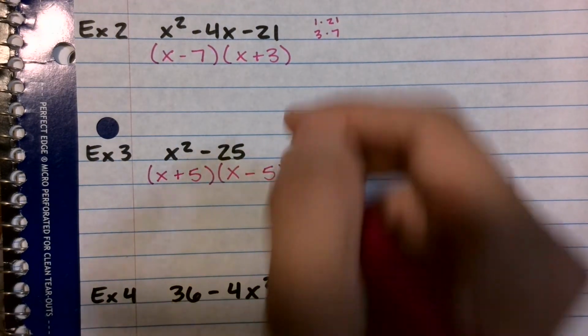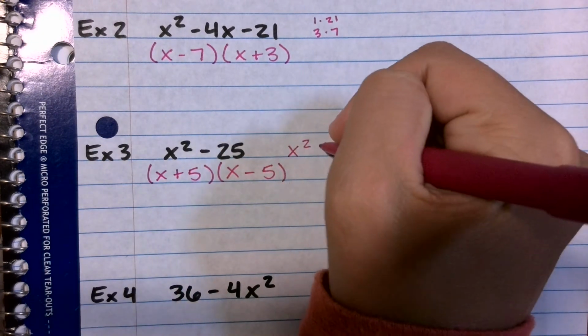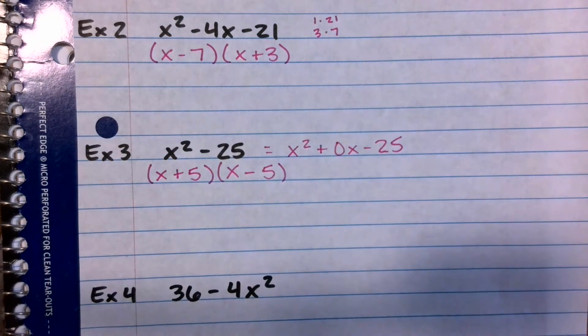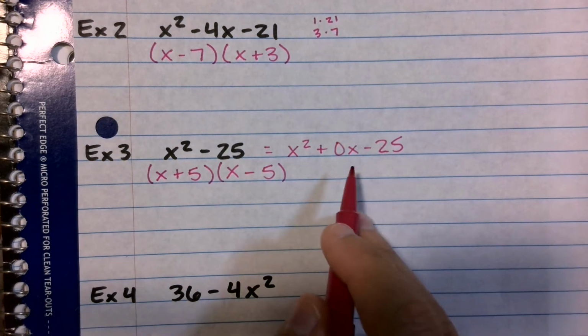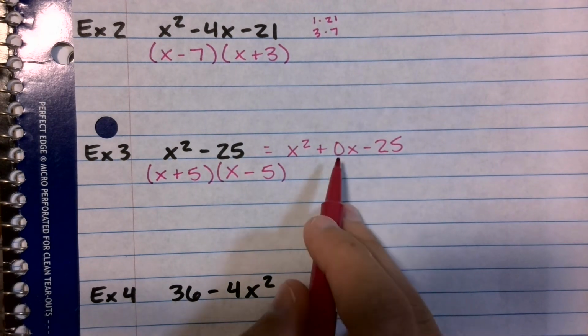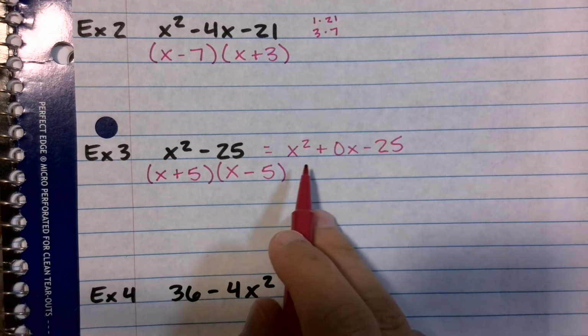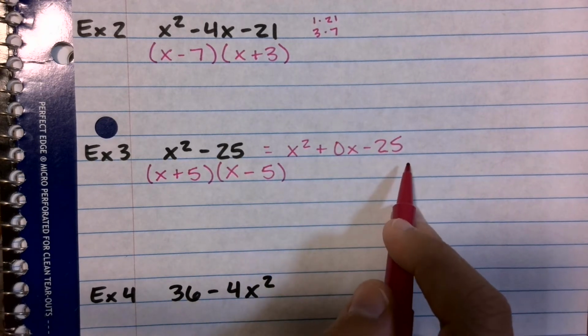I could also think of this as an x squared plus 0x minus 25, because if you are thinking of two numbers that multiply to be a negative 25, and add to be 0, it will be negative 5 and 5. So if you have to think of it that way, that's fine.